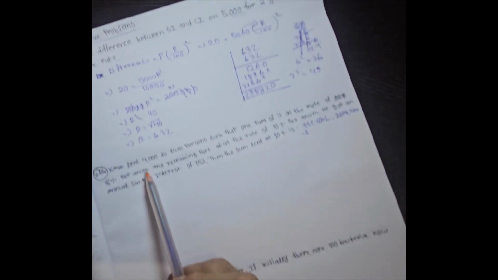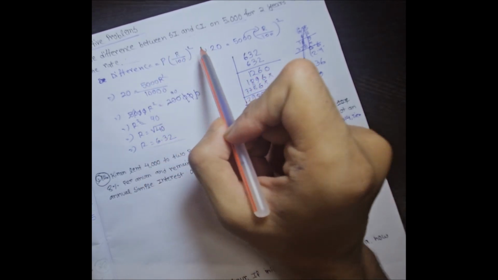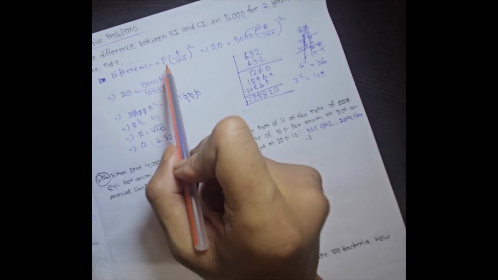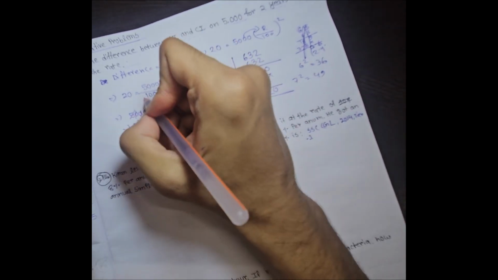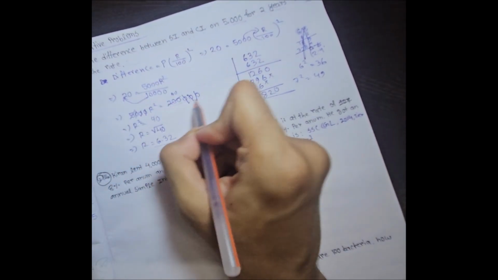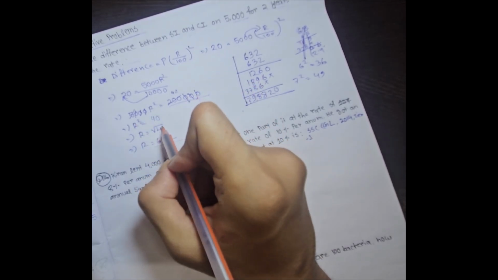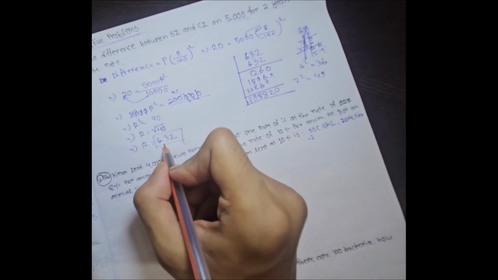And the next problem is... so that is how we do it. Let me just repeat it. We will write the difference equals P into (R by 100) whole square. Here the difference is 20 and the capital was 5,000. So we multiplied 5,000 with R square, and 100 square is 10,000. So we took this to this side. We multiplied this with the 20. It came to 200,000. Divided by 5,000, it comes to 40. R square is 40, then R equals root 40, it comes to 6.32. In the exam they could give a number where you will get the exact rate, like a whole number. It could be 4, 5 or something like that.